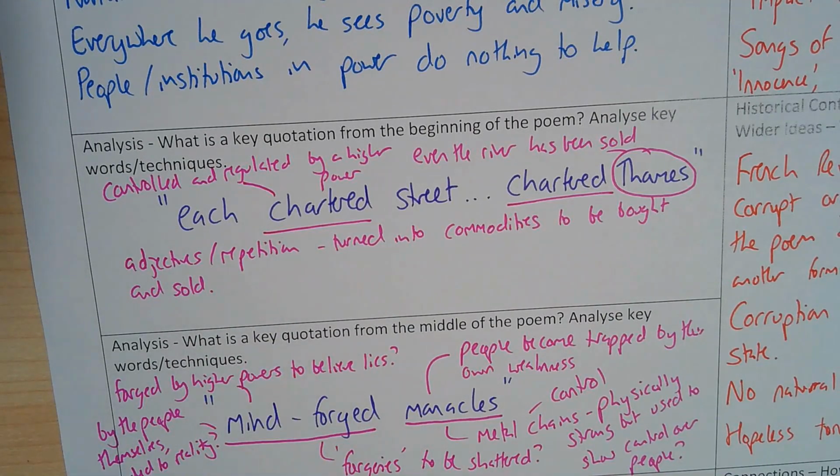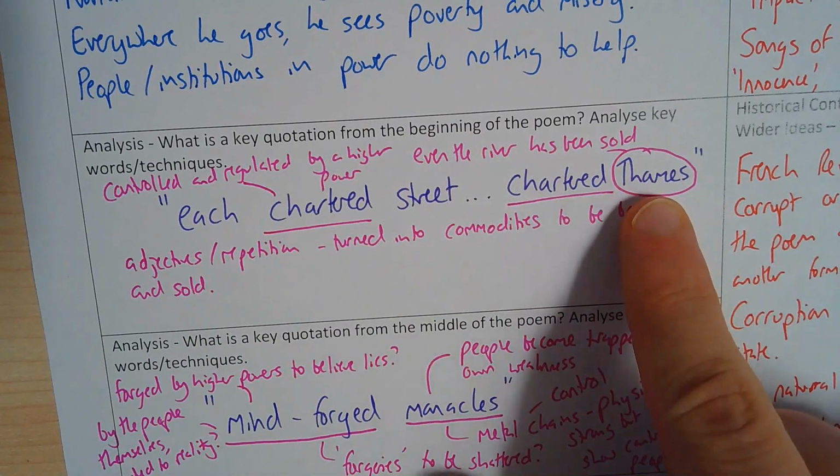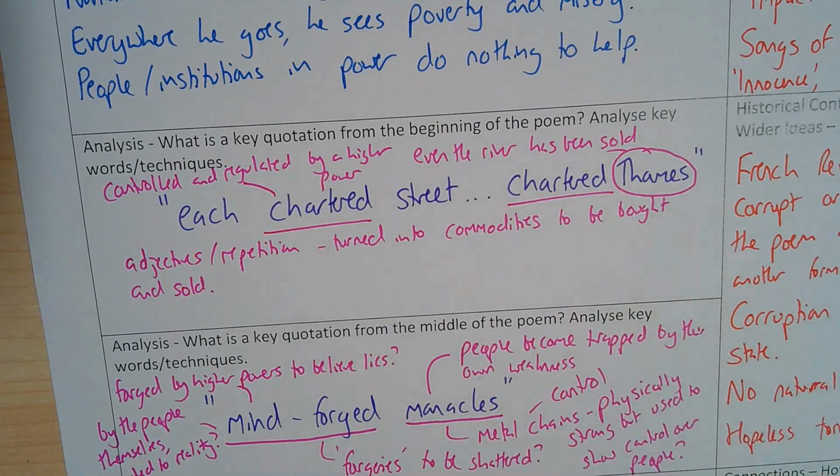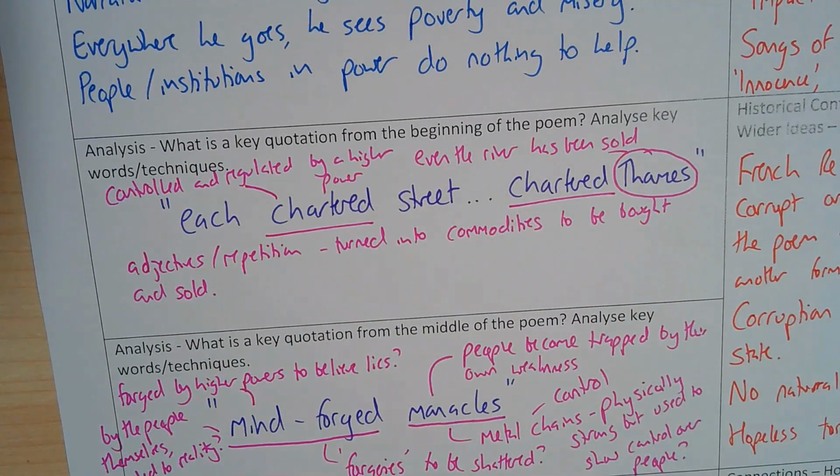Blake mentions that the river flows, and he mentions flow later on, so that flowing could represent a sense of freedom, flowing away from this idea of control by the state or by the church or by institutions. But I think at the end of the day, London is a thoroughly miserable, hopeless poem. You've got the "mind-forged manacles" later on as well.